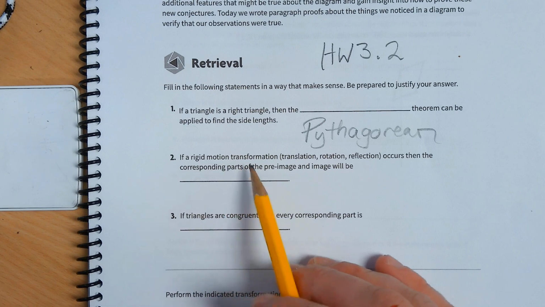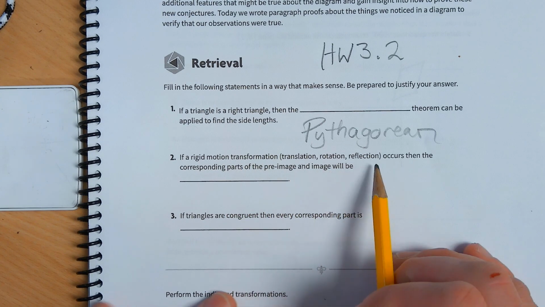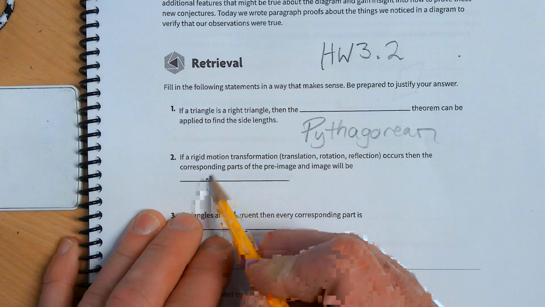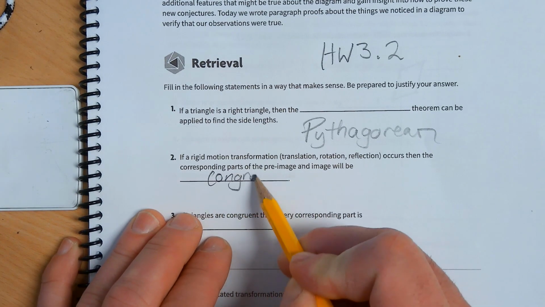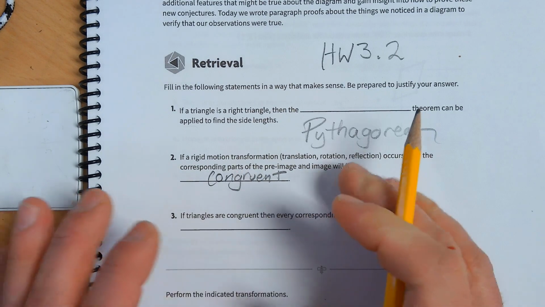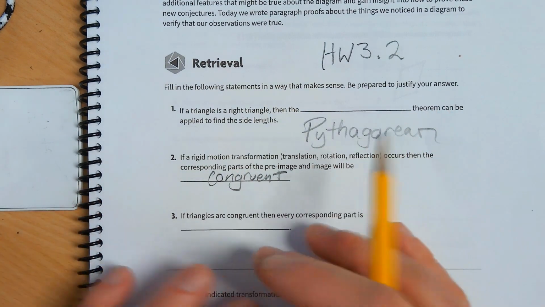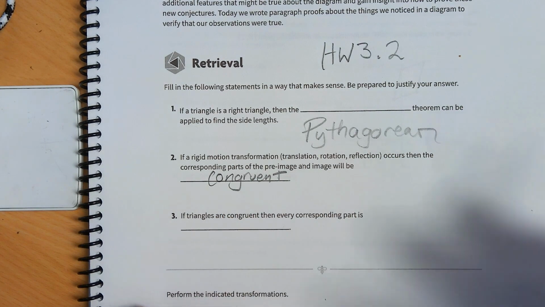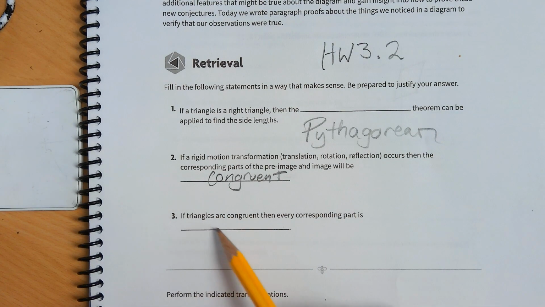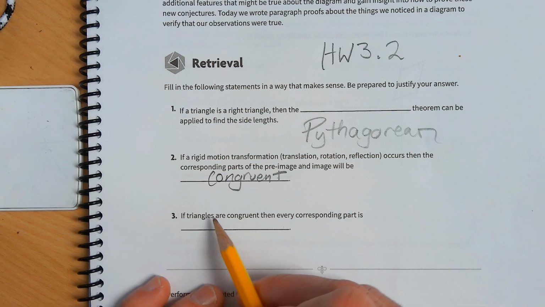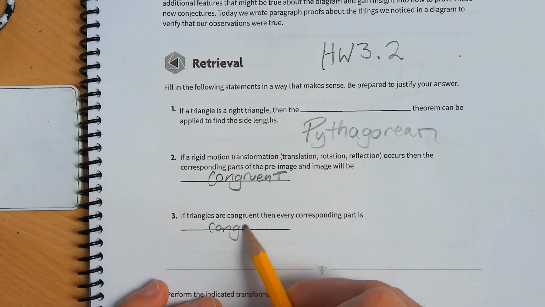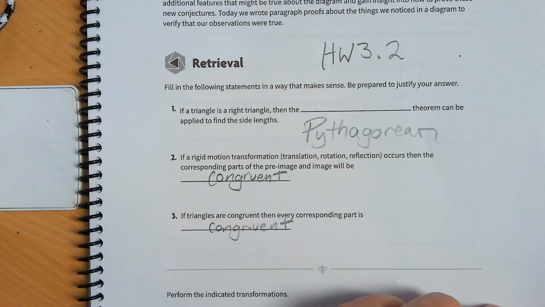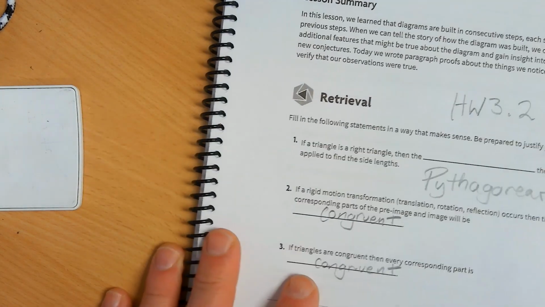If a rigid motion transformation, a translation, rotation, or reflection occurs, then the corresponding parts of the preimage and the image will be congruent because it's rigid. So the side lengths are all the same and the angles are all the same, and if all the angles are the same and all the sides are the same, then the shapes are congruent. If triangles are congruent, then every corresponding part is congruent. They all have to match. Yeah. Wow, I'm so glad we retrieved.